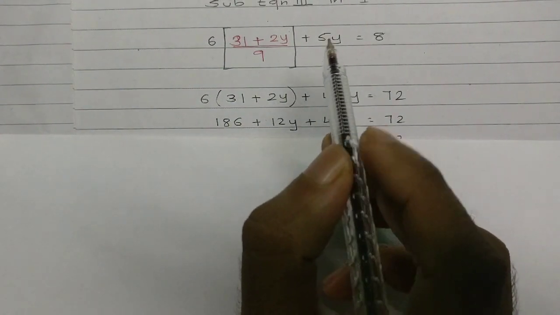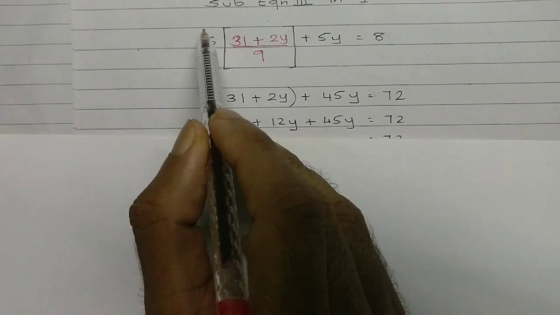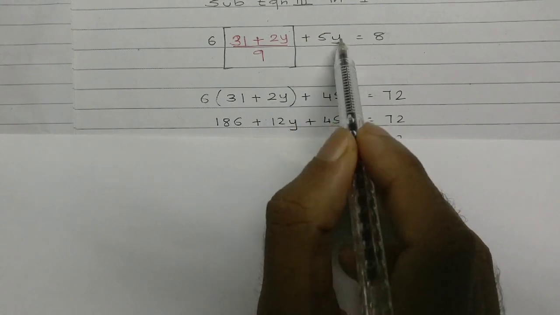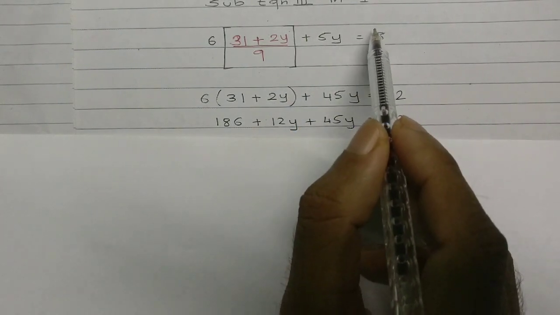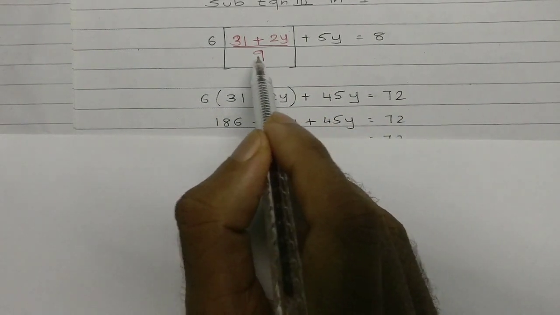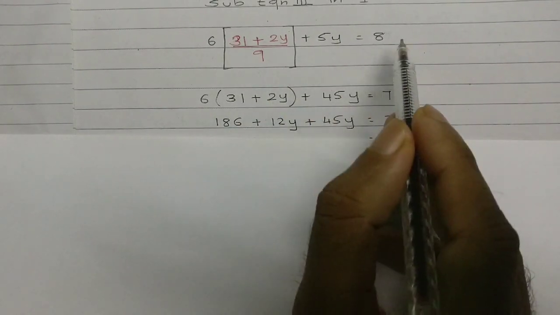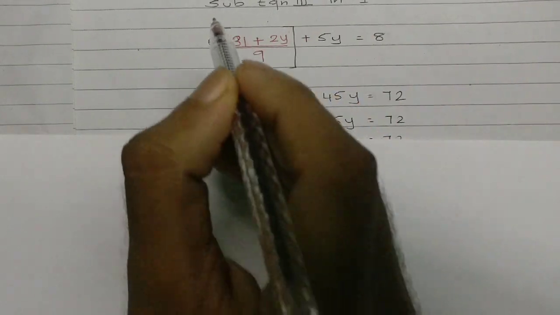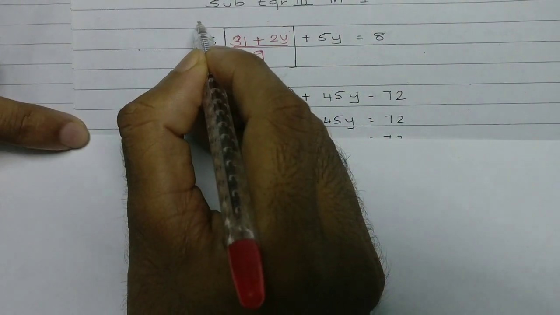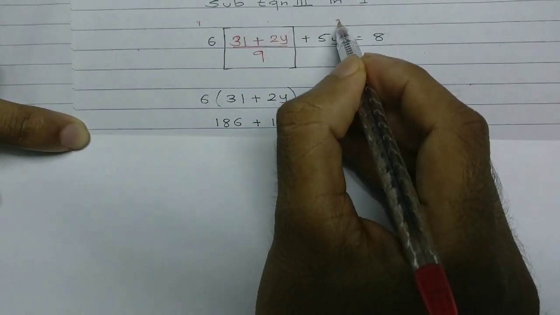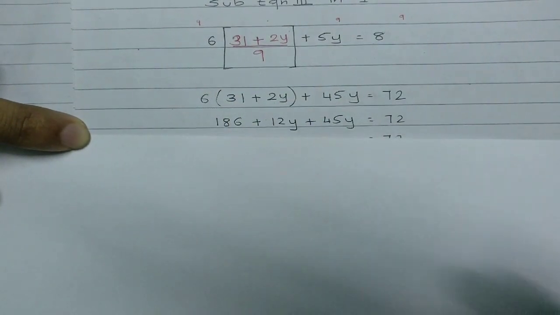So all you have to do is look at the terms first. This entire is one term, this is another one, and this is the third one. So whatever my denominator is, multiply that denominator throughout these three terms. So I'm just writing a small number over here, which is 9 for the first term, 9 for the second term, and 9 for the third term.